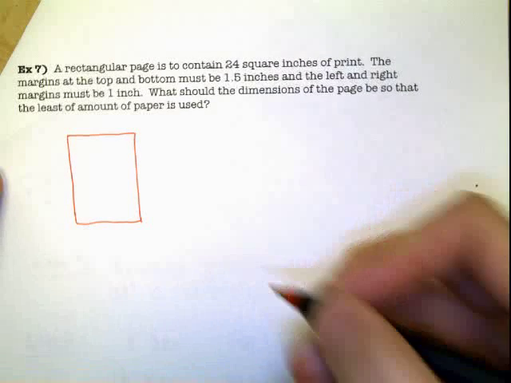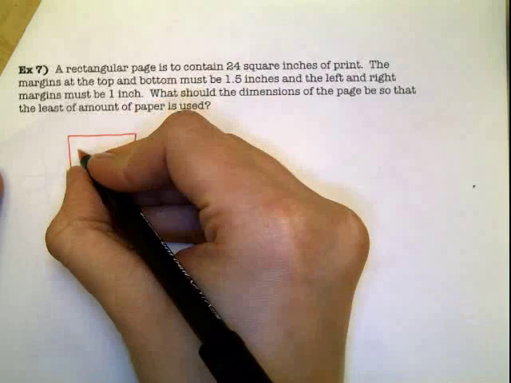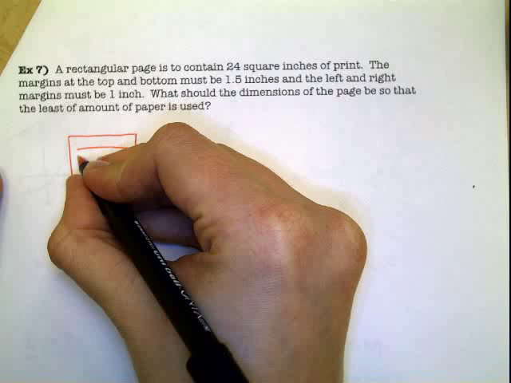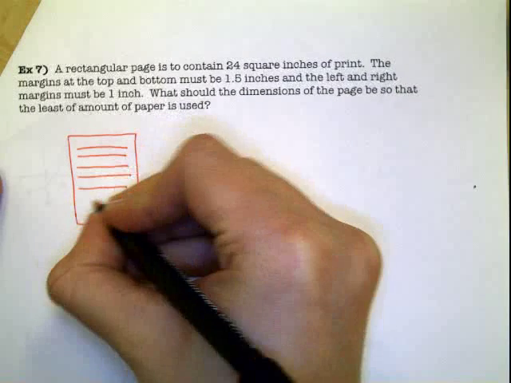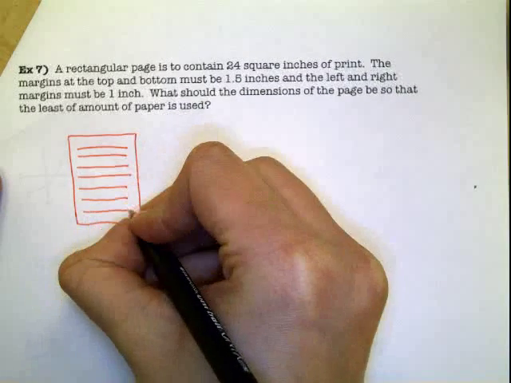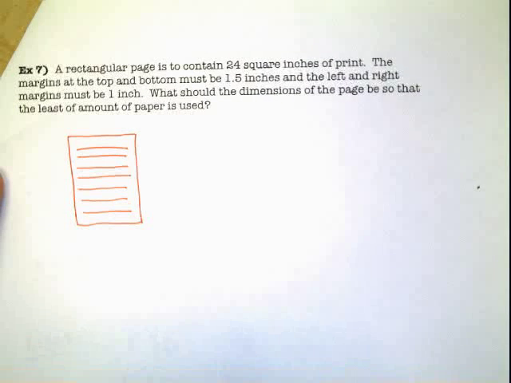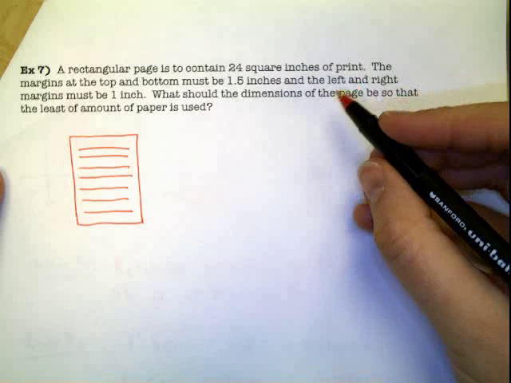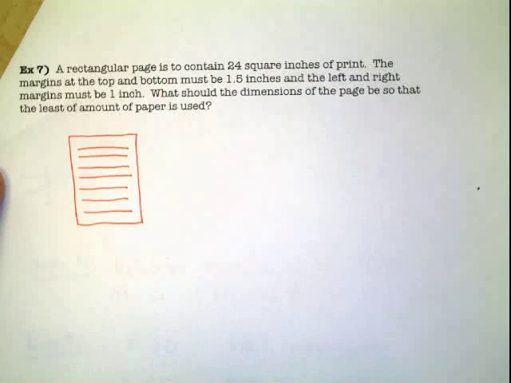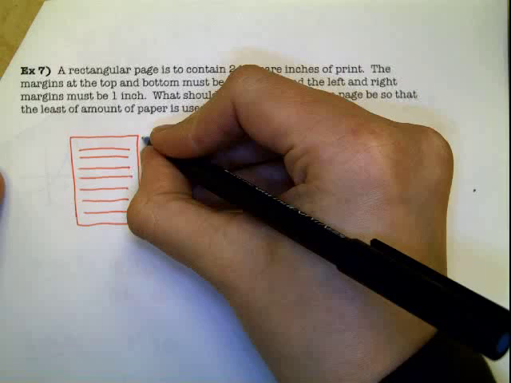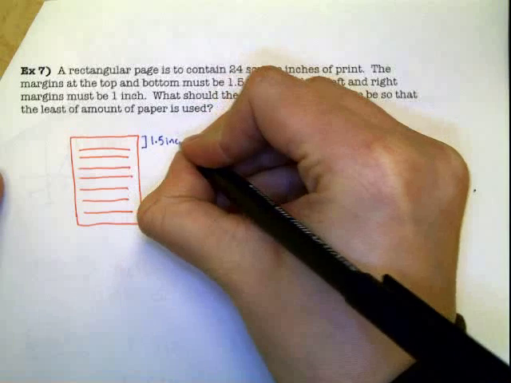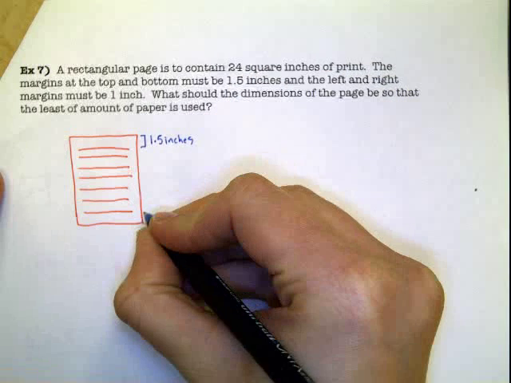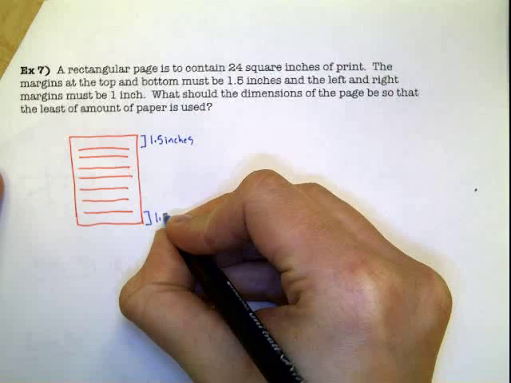So imagine how a piece of paper works, how you print it out as a Word document and you have margins. So here's my printed out words. Imagine all my sentences here. And it says the margins at the top and bottom must be 1.5 inches. So top and bottom, so like up here I have a little margin of 1.5 inches. And same on the bottom, down here, 1.5 inches.